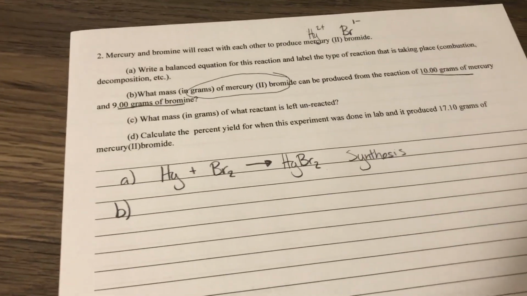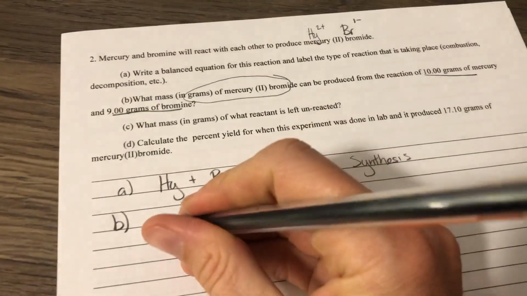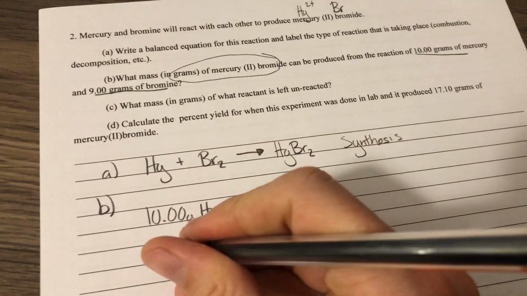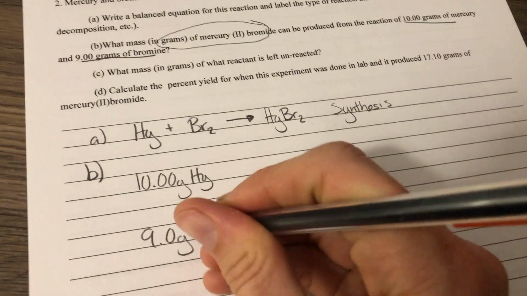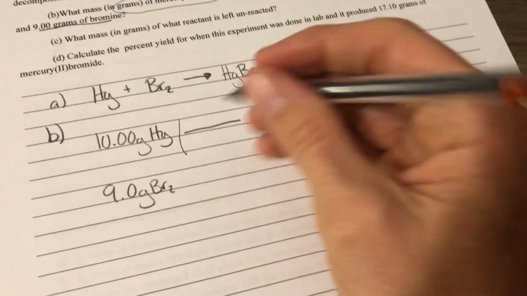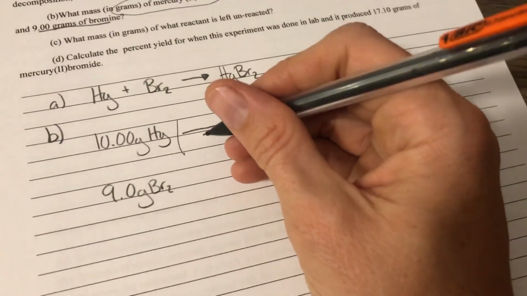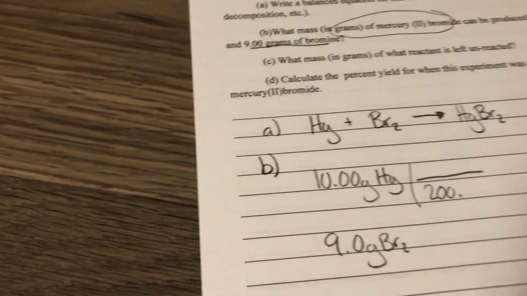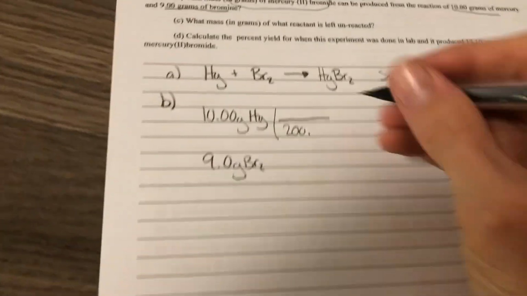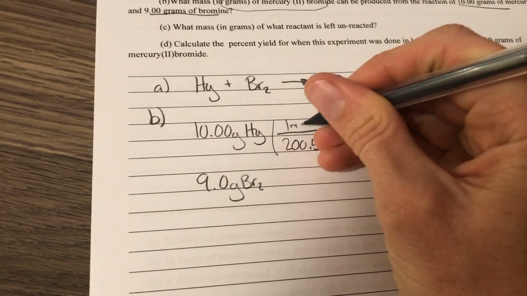So in order to know which one is limiting, you have to compare them by their moles, not by the grams. So I'm going to take my 10 grams of mercury and my 9 grams of bromine. Once again, keep in mind that it's diatomic, and convert them into moles. Okay, so mercury has a molar mass of 200.59 for every 1 mole of mercury.